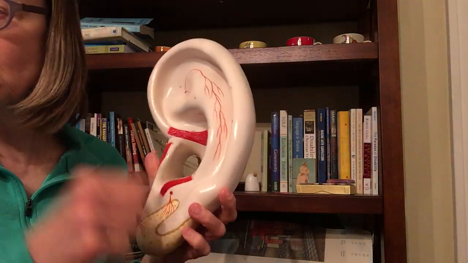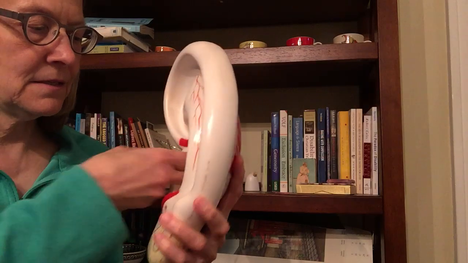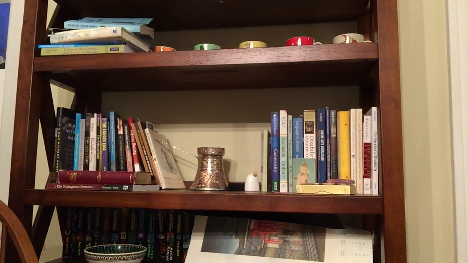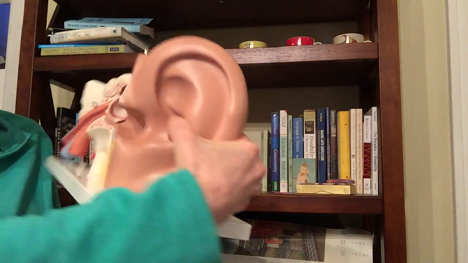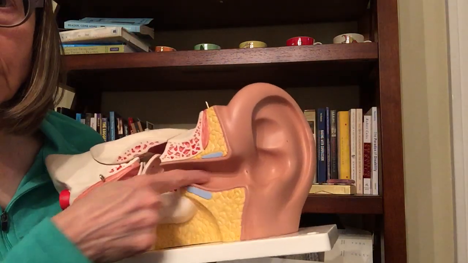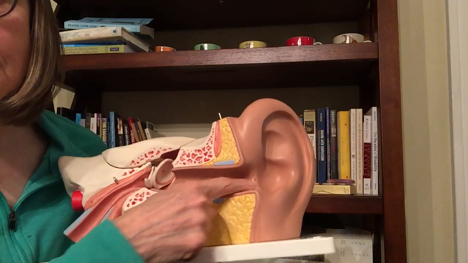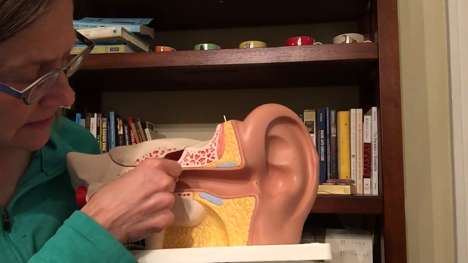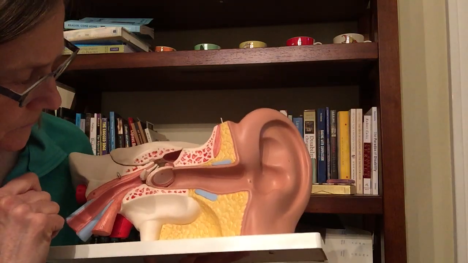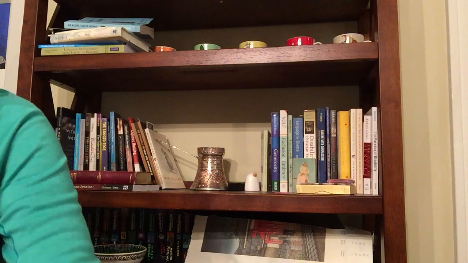And then the external auditory meatus would be the hole going down into here. All right. So if we were looking on this model, right, we would say here's the external auditory meatus. This meatus is like a tube, so this is the canal of the external auditory meatus going down here. Okay, I'll stop there.